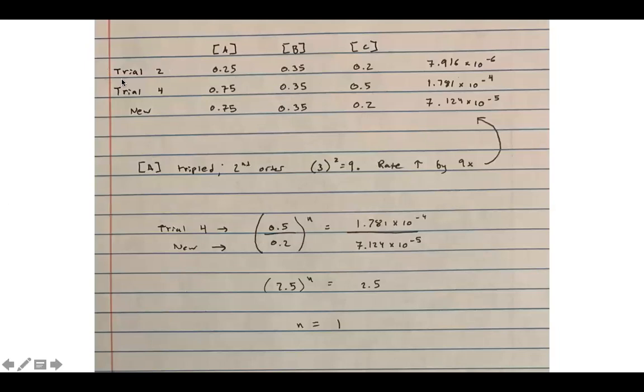Okay, and so this is how I did it the first time. I chose as my step 1 trial trial 2, right? And here's the data for it. For my step 2 trial, I wanted the concentrations of my reactants to change, okay? But I said that we wanted only one of our reactants that we know the reaction order of to change, right? So in my step 2 trial, I wanted to keep the concentration of B the same. I wanted the concentration of A to change, and I wanted the concentration of C to change, okay, when comparing trials 2 and 4. So I wanted concentrations of A and C to change, but B to stay the same.